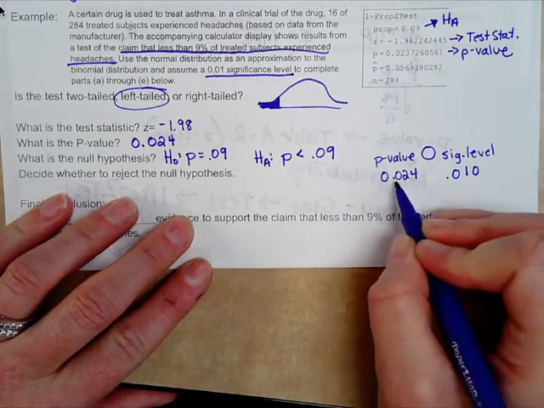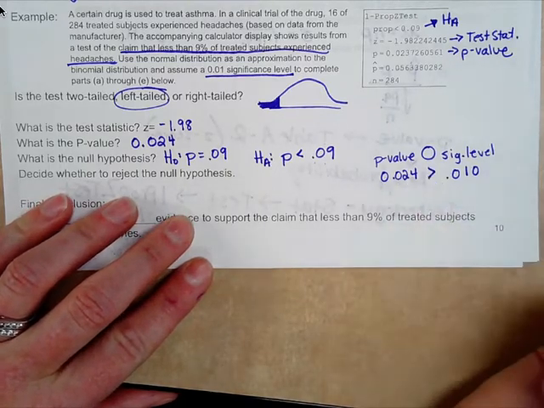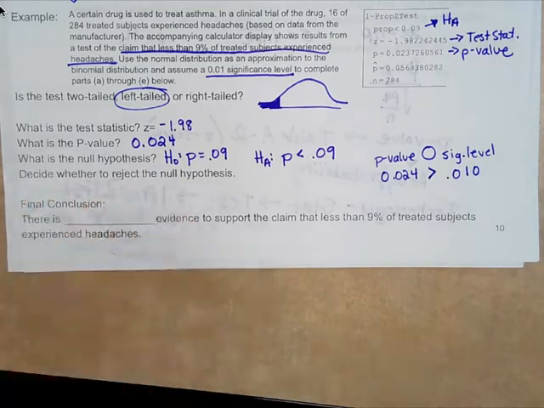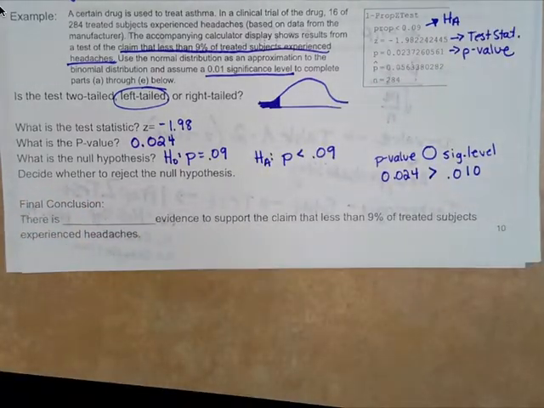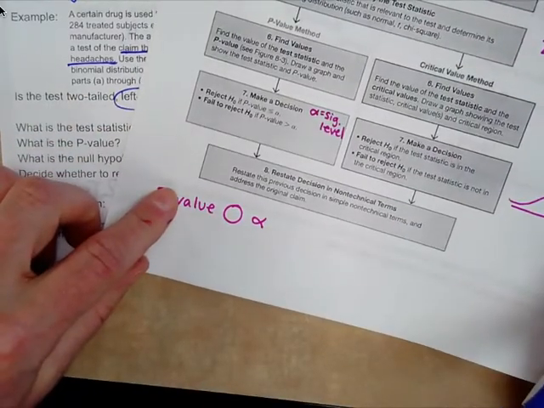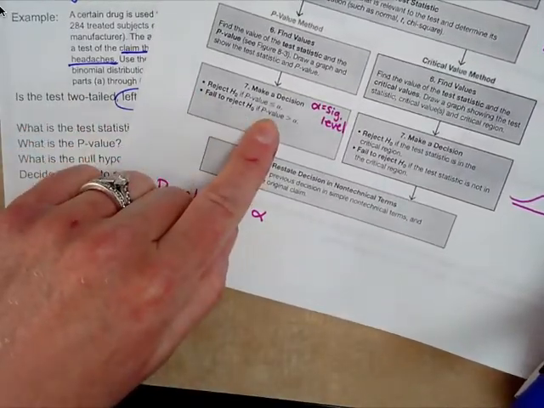And our p-value is greater than the significance level. So let's look at what that means. Greater than means fail to reject.